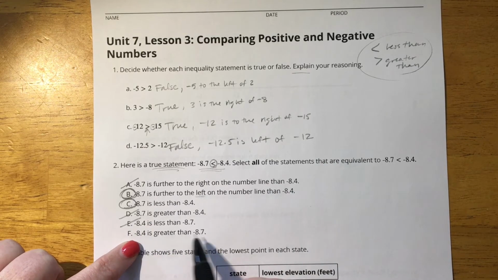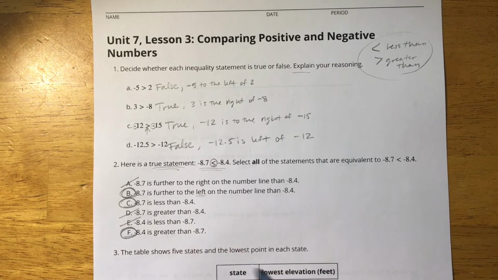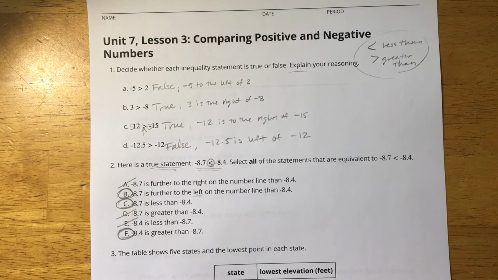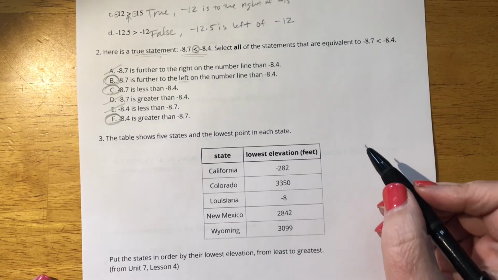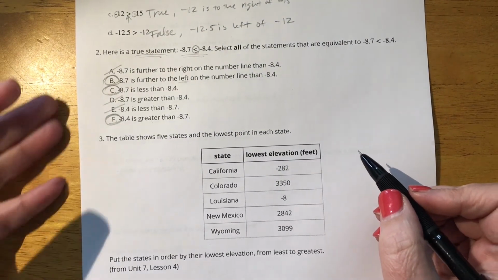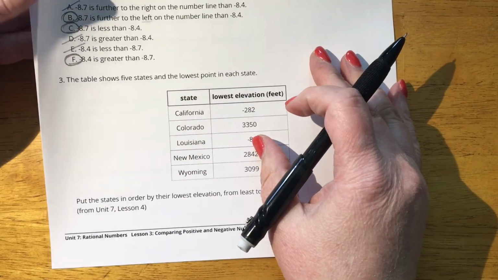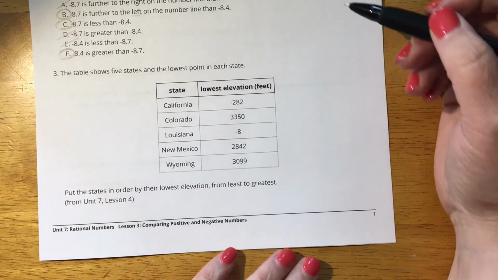Here it is. They switched the numbers and they switched the sign, so that is actually true. Very, very good. So 3 correct answers on number 2. Did you get them all? Hope so. Number 3 has a table, and I bet the questions for this table are on the next page. Yeah, maybe not. Well, let's just read the instructions and see what's going on here.